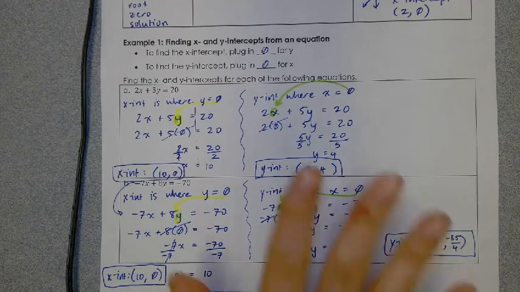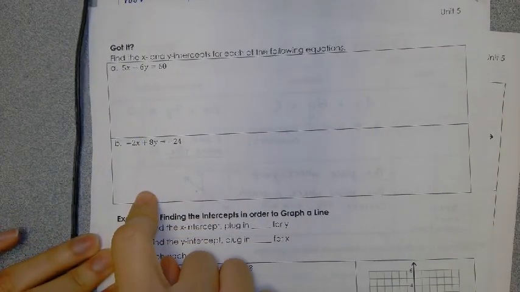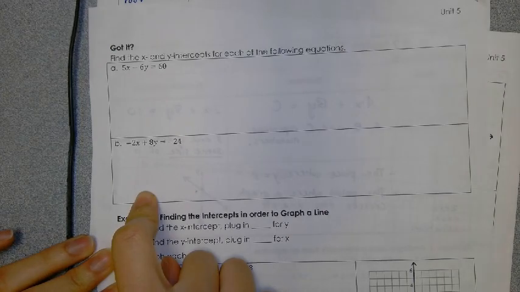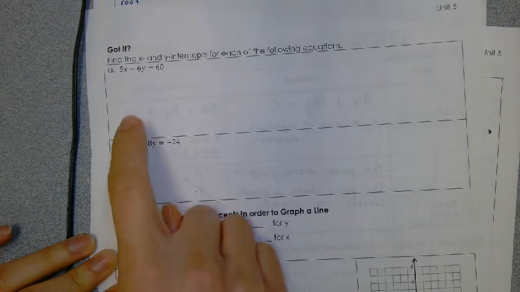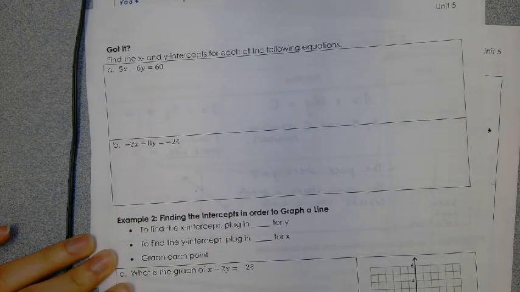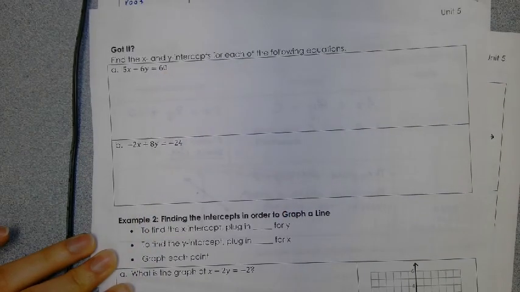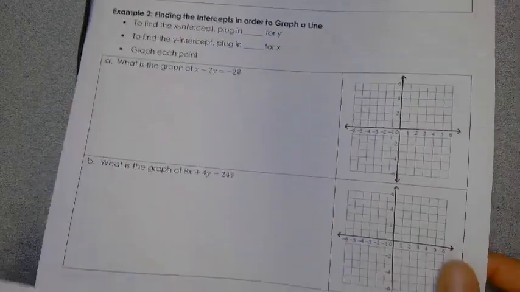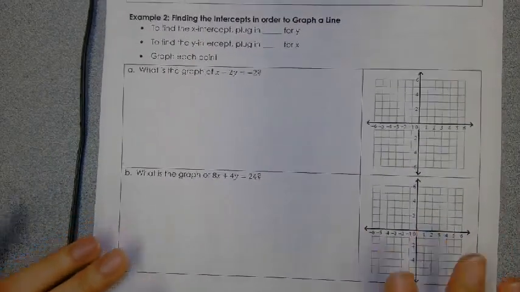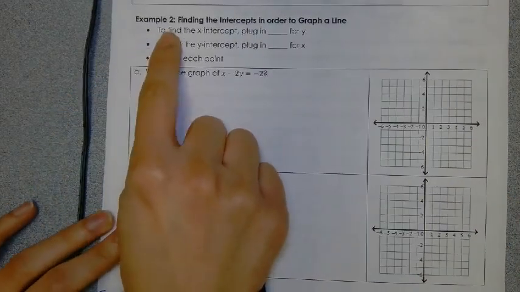So I encourage you to use these two examples to help you do the got it questions. And check with your teacher to see if they're correct. So you can pause the video now and do these questions. When you're finished, I'm going to explain example 2.